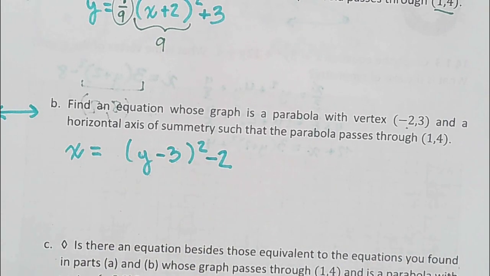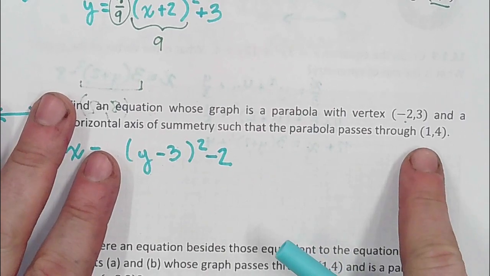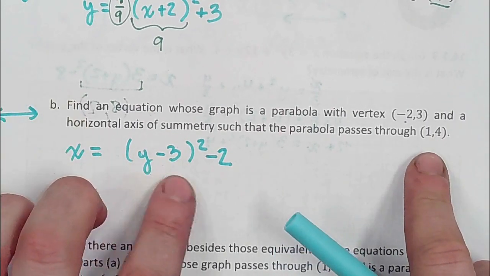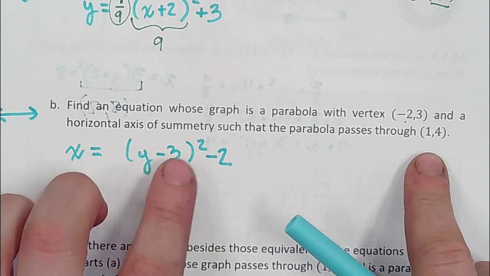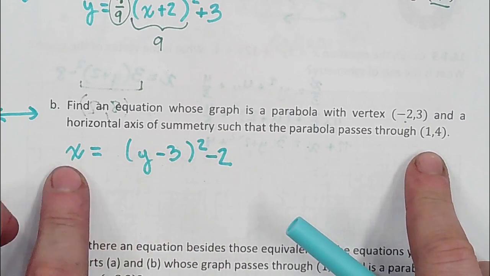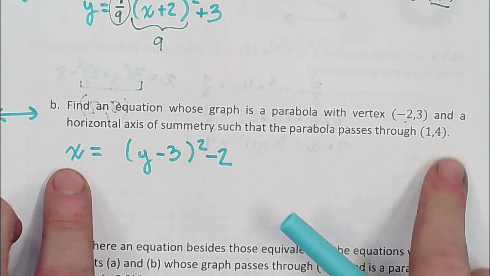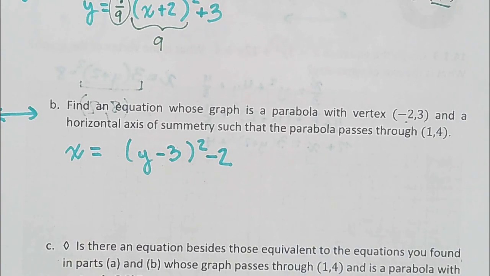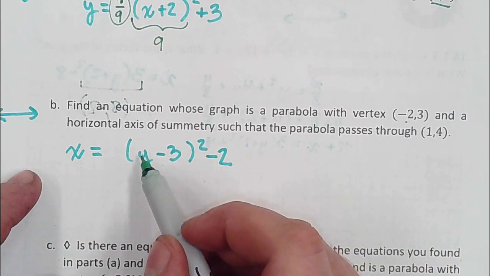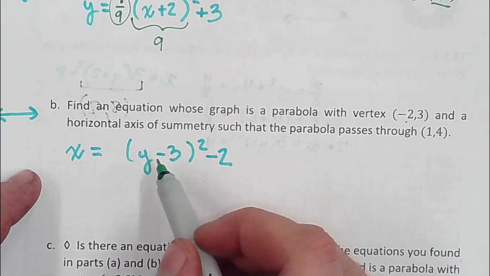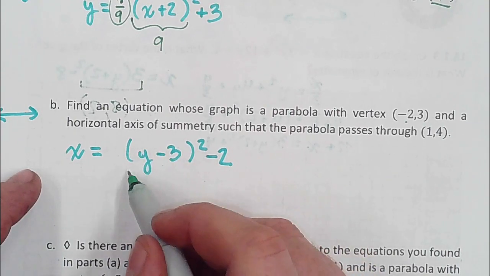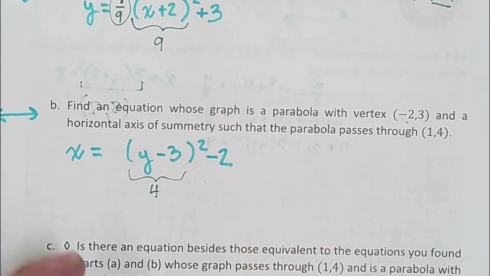Problem is, as you might have guessed, it's not going to go through (1, 4) on its own. If I plug in 1 here, I get -2. -2 squared is 4. 4 minus 2 is 2. Ah, close, but not quite. So let's talk about that again. If I plug in 1 right now, I get 1 minus 3. 1 minus 3 is -2. When I square it, I get 4. So right now I'm getting 4 here.